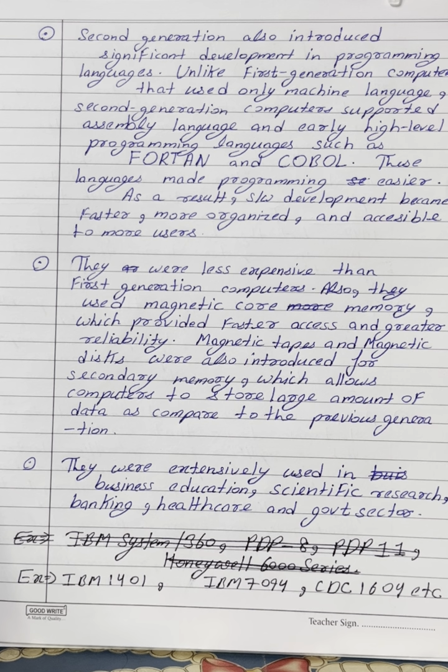Now, let's summarize it. What we learned here in second generation is the use of transistors instead of vacuum tubes. These computers are smaller in size as compared to the first generation computers, and we also see the reduction of power consumption.